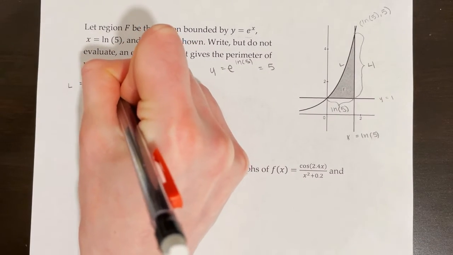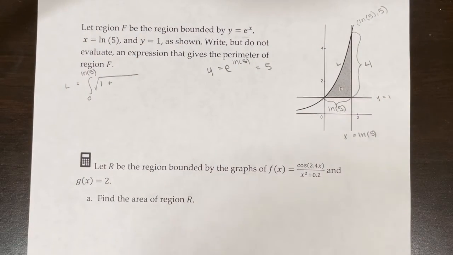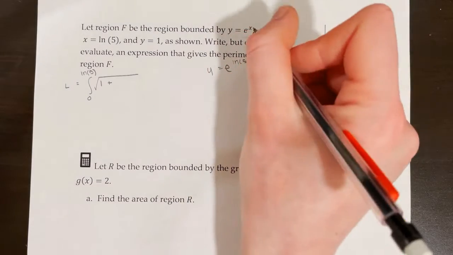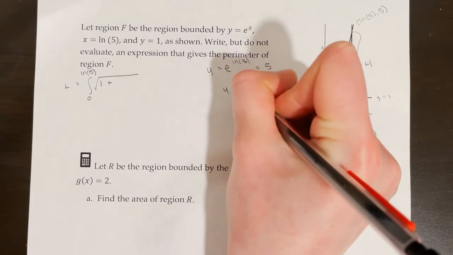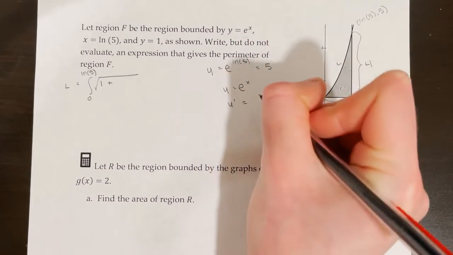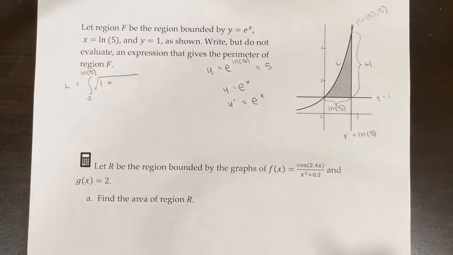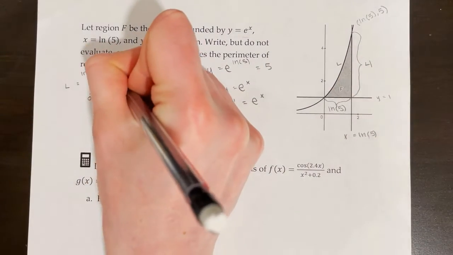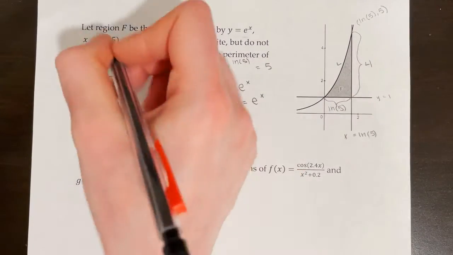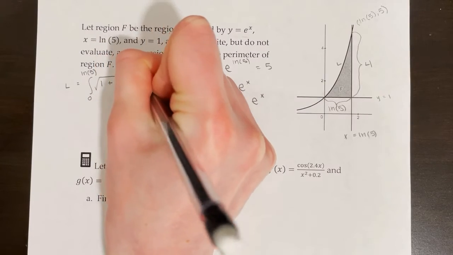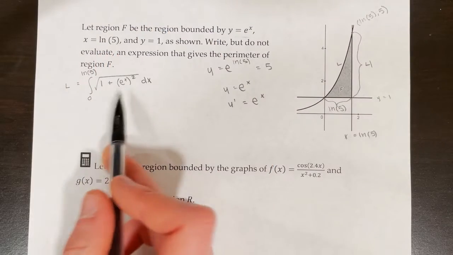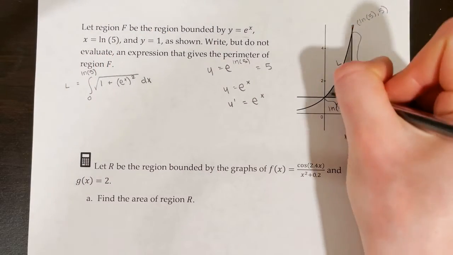So 1 plus, and then this is where we take y prime and square it. Now, if y is equal to e to the x, if we take y prime, well, e to the x is its own derivative. So y prime is also e to the x. So we would have 1 plus the derivative of e to the x, which is e to the x, squared, dx. So that is the length of this curvy side right here.